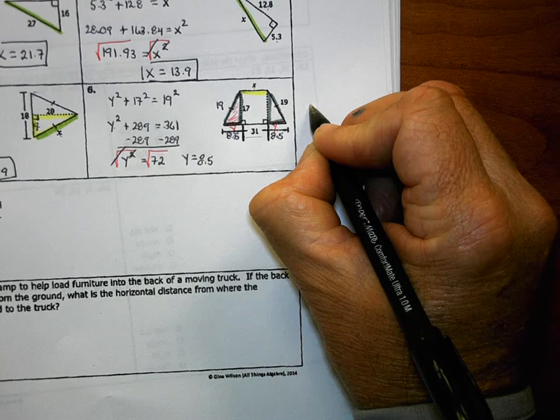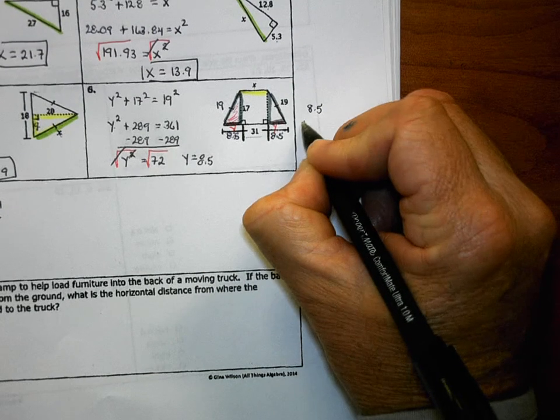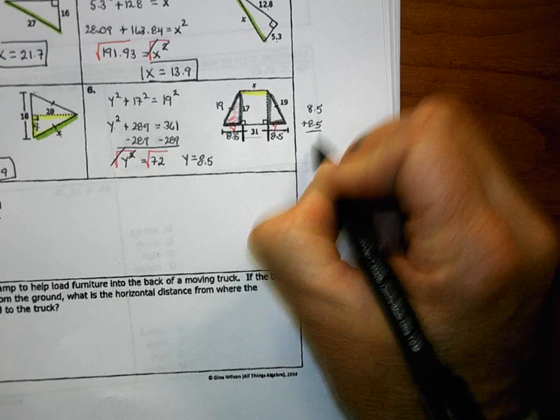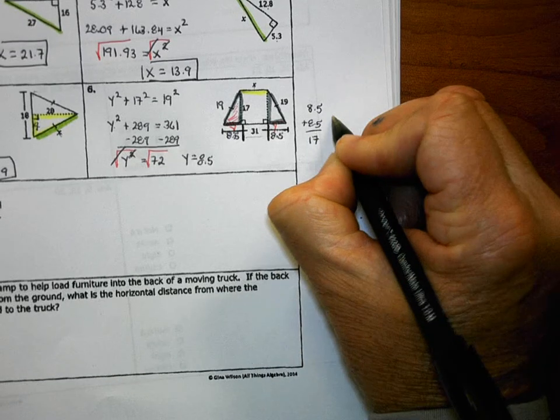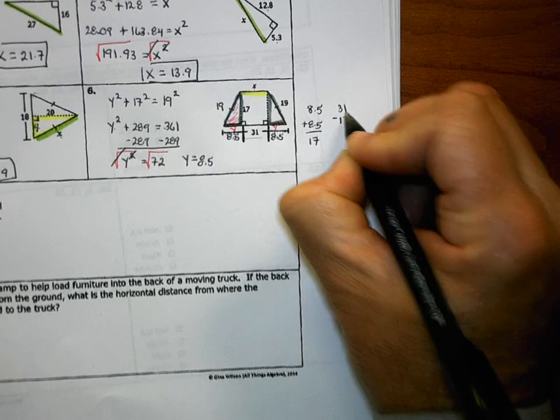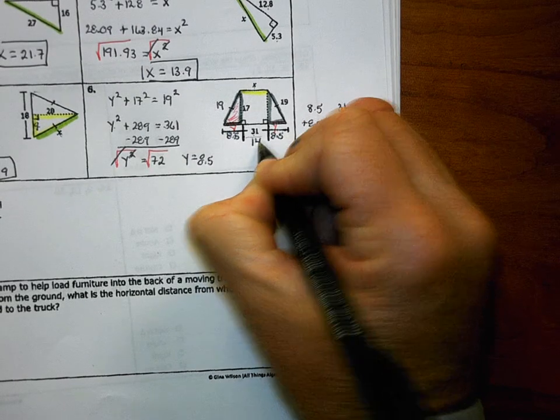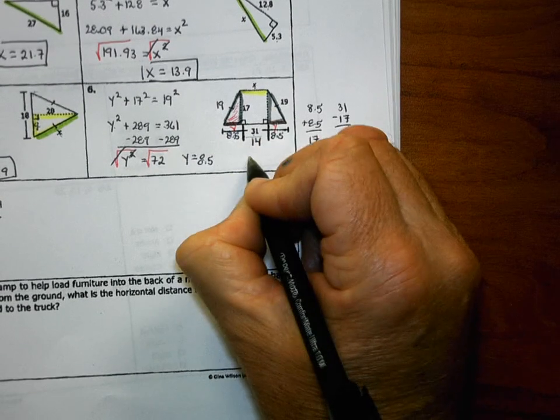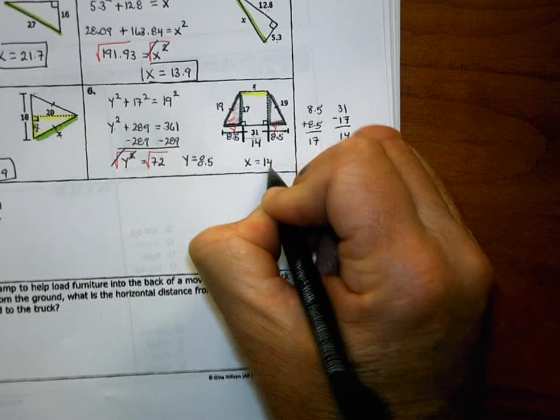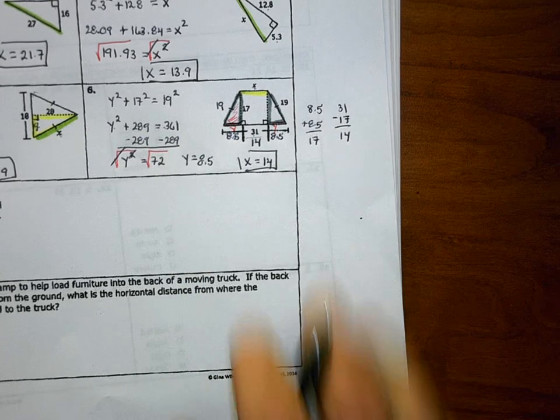I'll do it over here off to the side. That gives me 17. 8.5 plus 8.5. Then I'm going to subtract that, 17, from 31. So that's 14. That tells me this middle part right here is 14, which is the same as the x part. So therefore, number 6, x has to be 14. Hopefully that made sense.